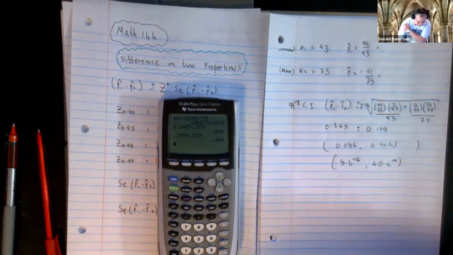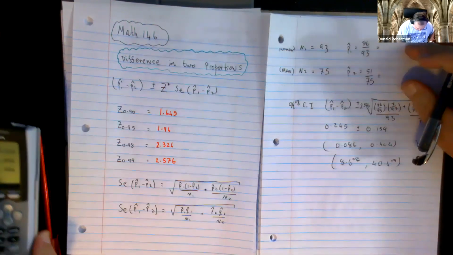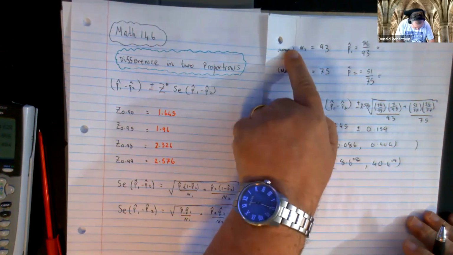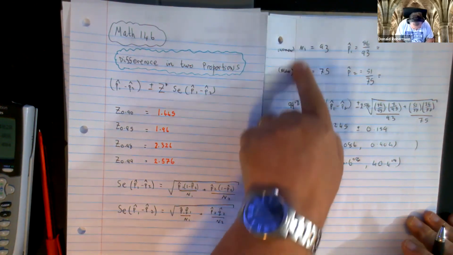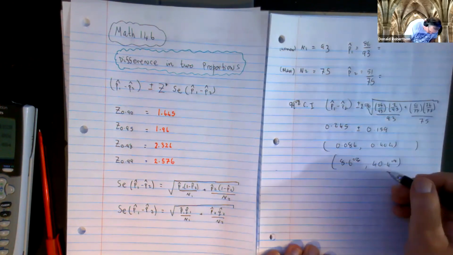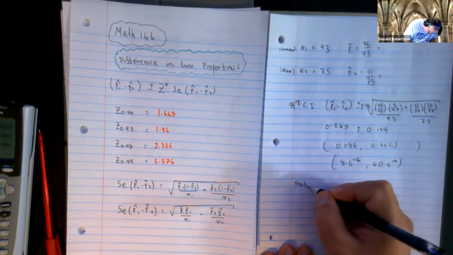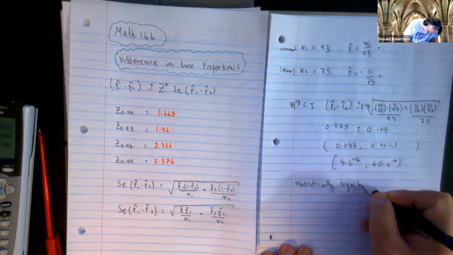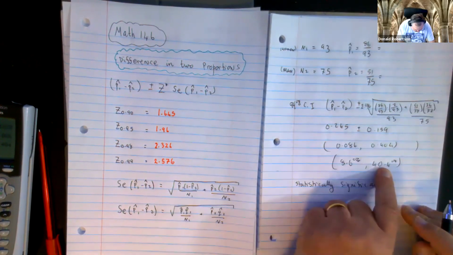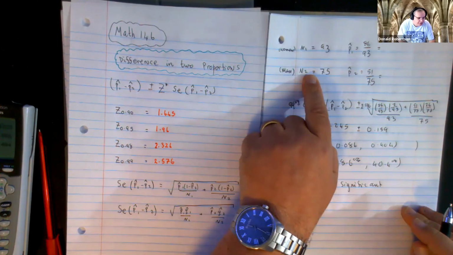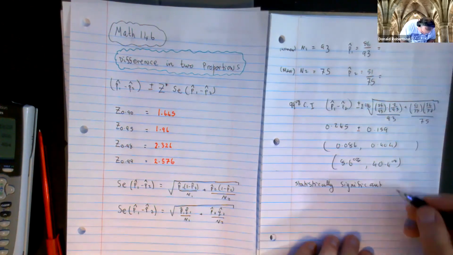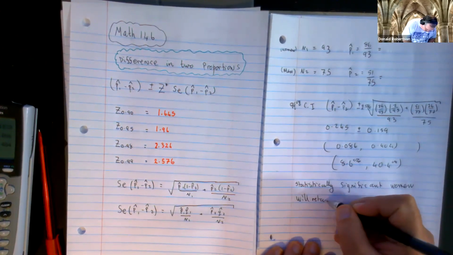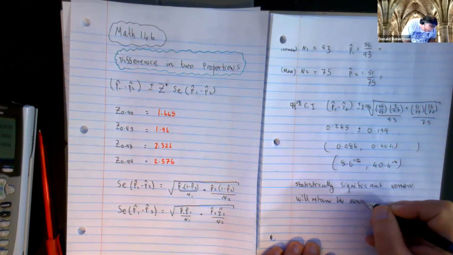So if we make the assumption that this was honest data, we have come to the conclusion that the difference between men and women, right, women and men, is this interval. Since it's all positive, this is statistically significant. And since it is all positive, does it not mean the women are bigger than the men? So it's statistically significant that women will return the money more often than the men.